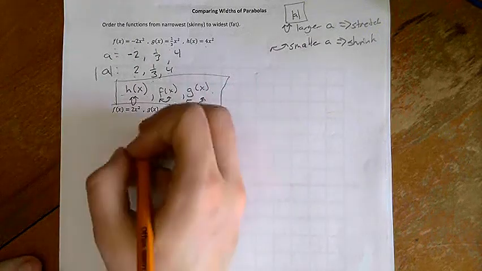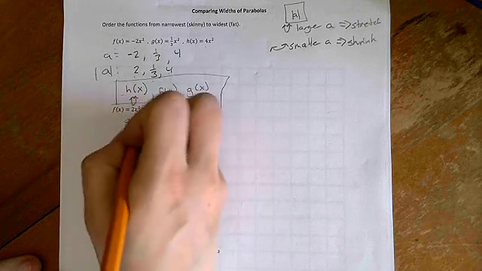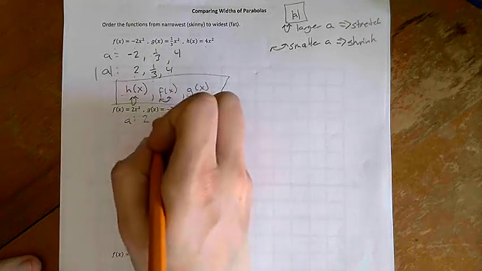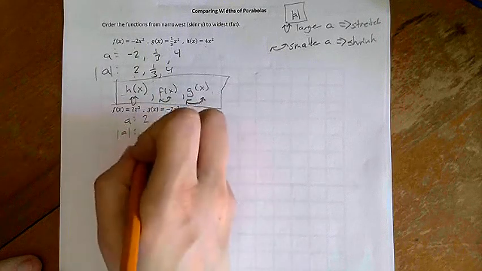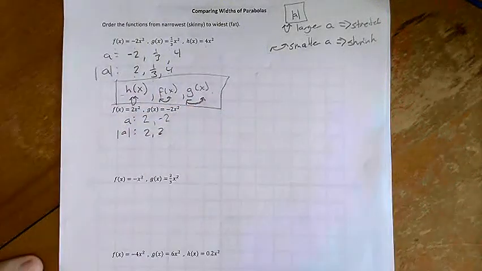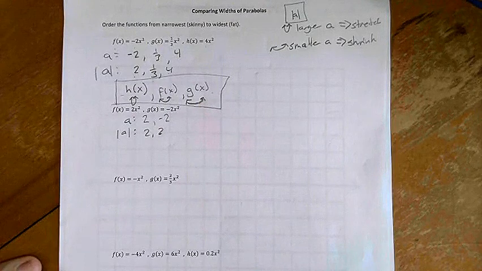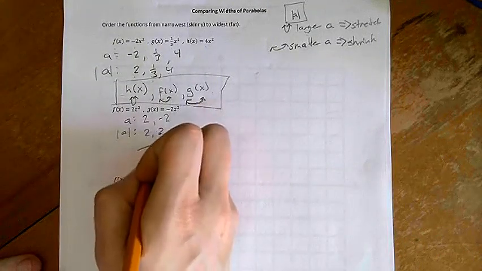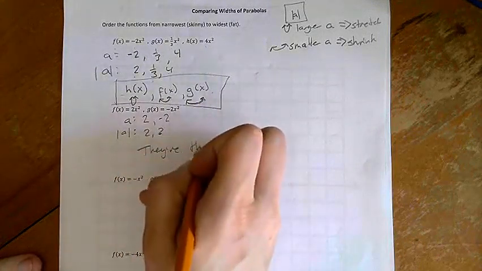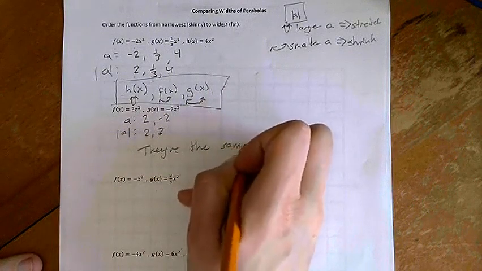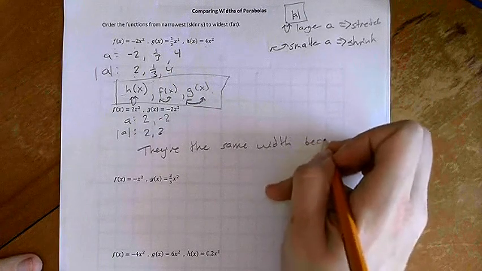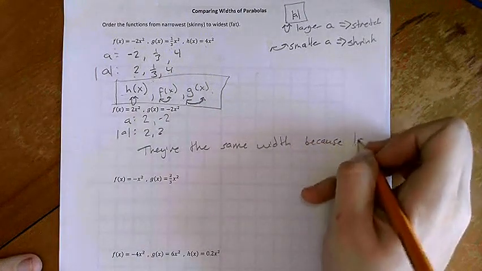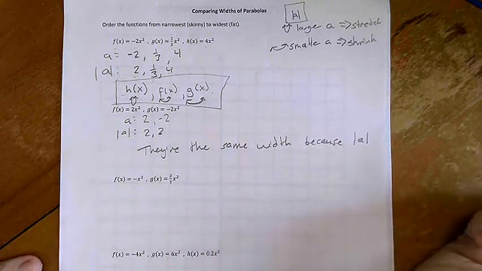Okay, so for f of x, for this one, we know our a value is 2, and for g of x, it's negative 2. When we take the absolute value of that, we have 2 and 2. So which one's narrower? Neither of them. They're the same. They're the same width, because the absolute value of a is the same.